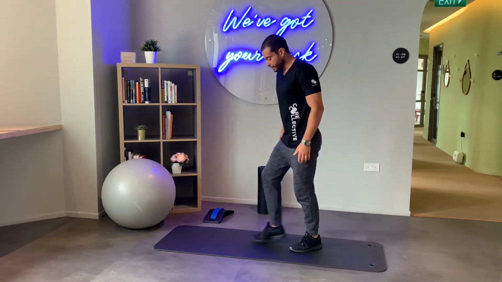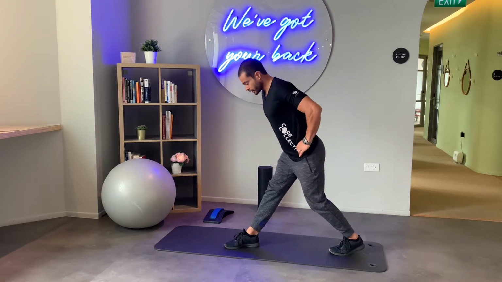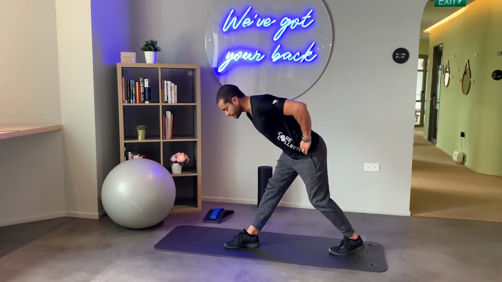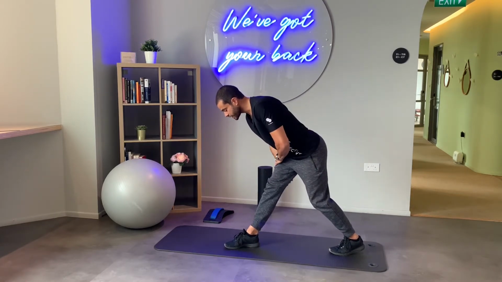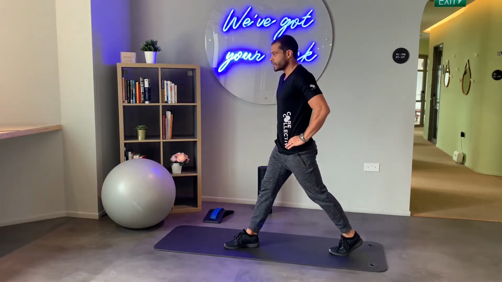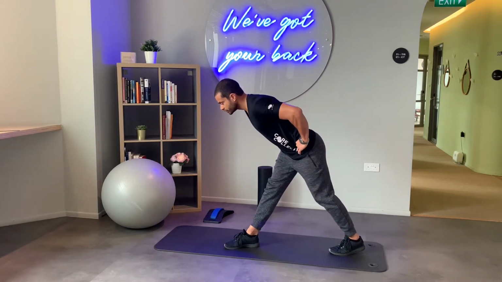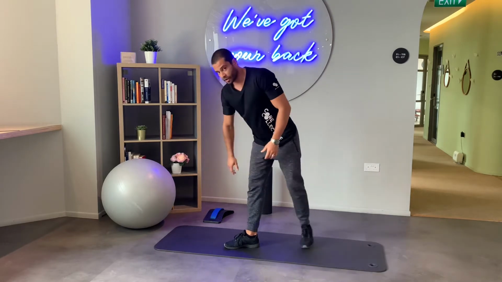So I'm going to do the right. I'm going to put my leg straight, bend this knee, and then go just like that. And you're going to feel the stretch right here. Going to hold that for 1 or 2 seconds, come back up, do 10 repetitions, and at the last repetition, you're going to hold that for 10 seconds, okay? And repeat on the other side.